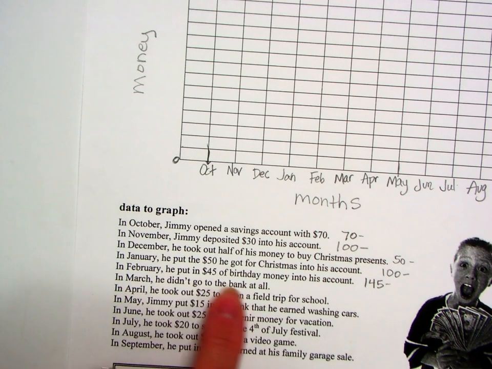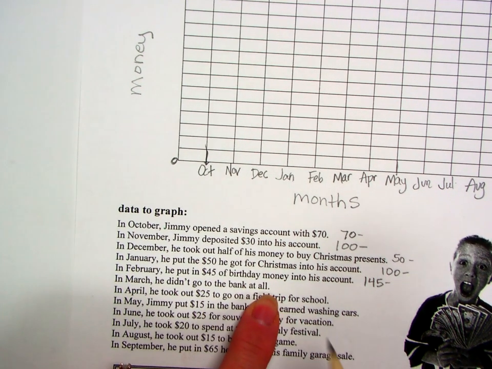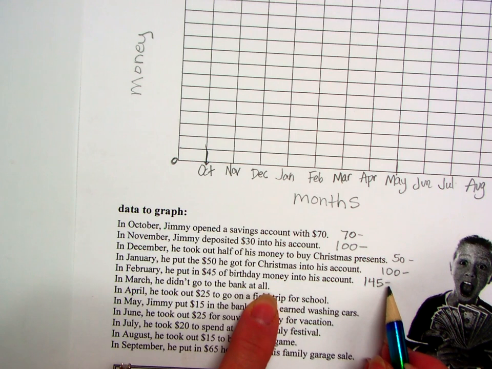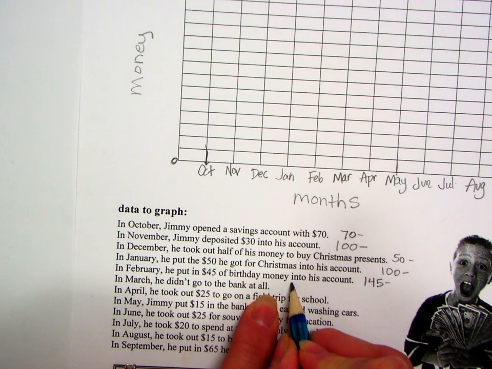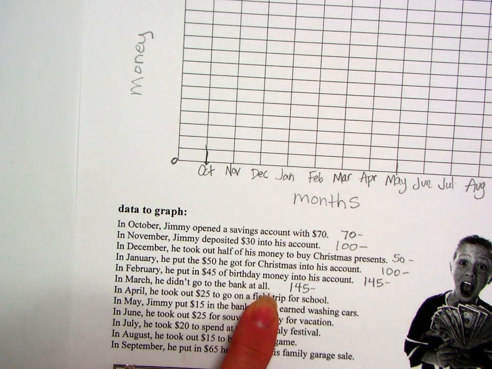In March, he didn't go to the bank at all. So do we write 0 here for March? No, he doesn't have $0 in his account. He has the same amount he had in February. It didn't change. So it doesn't go up or down, but we aren't going to mark 0. We're going to leave this month at $145.